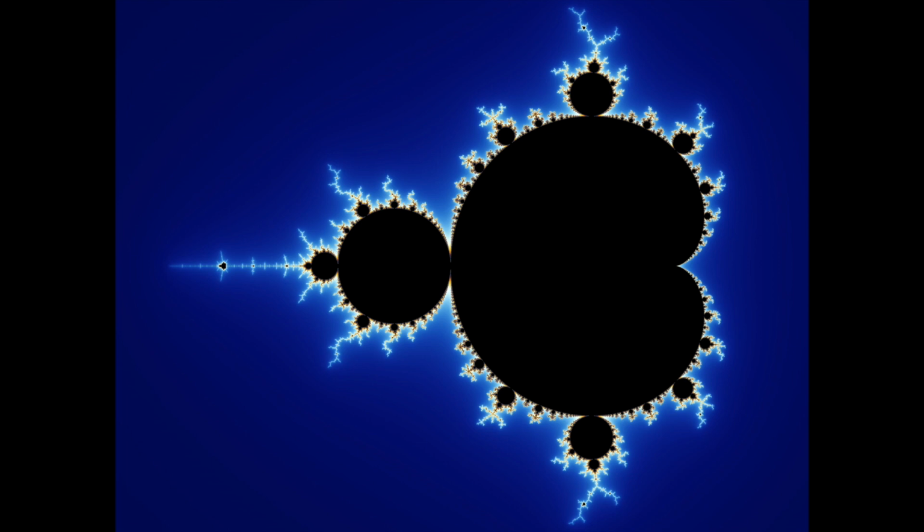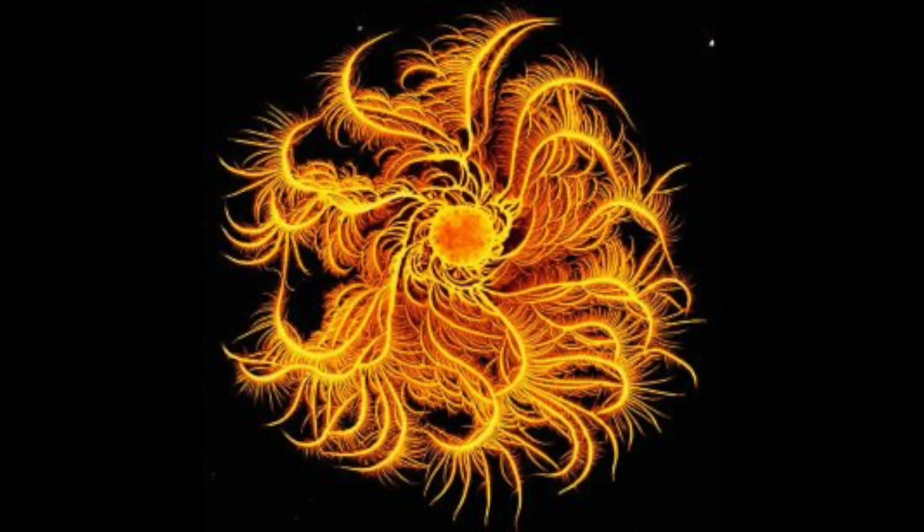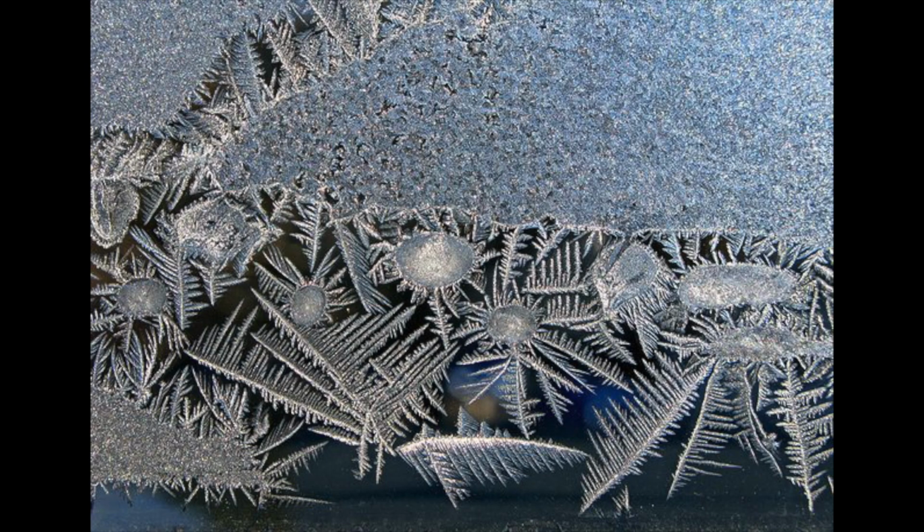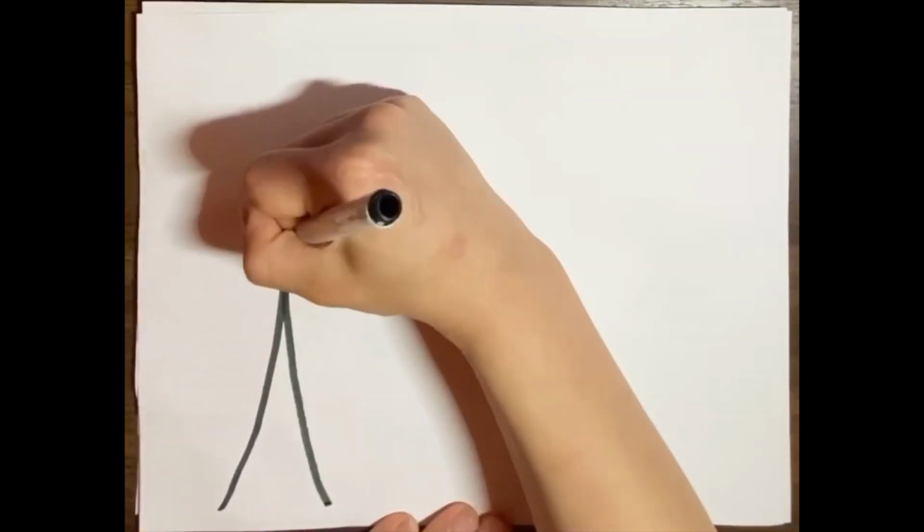Today, we use fractals all the time. Fractals have allowed us to understand important scientific concepts, like how bacteria grows, to patterns that water forms when it freezes. We use fractals today in wireless cell phone antennas.